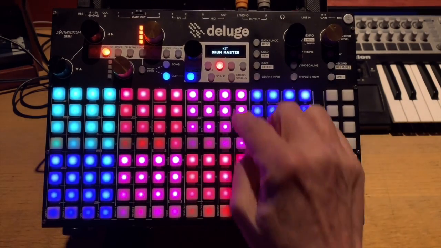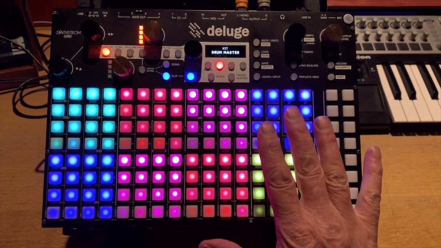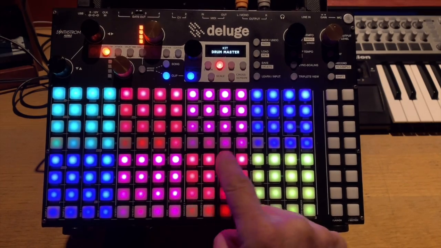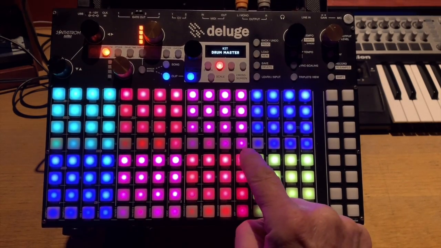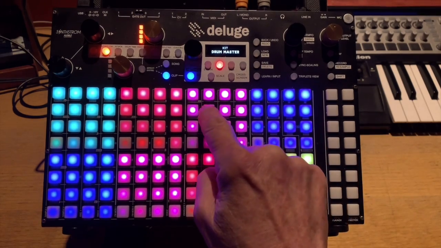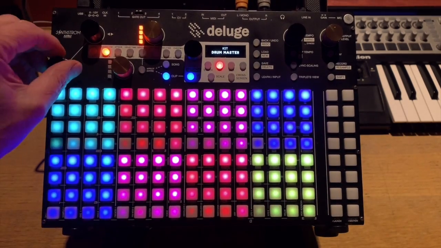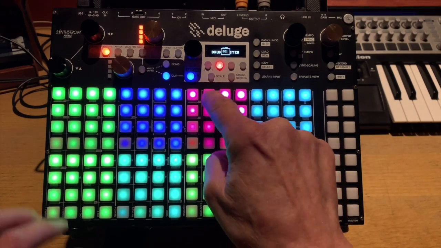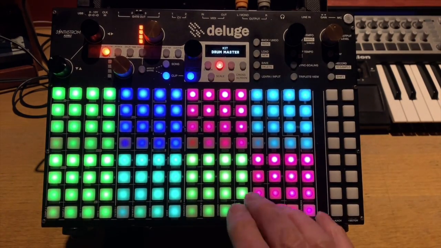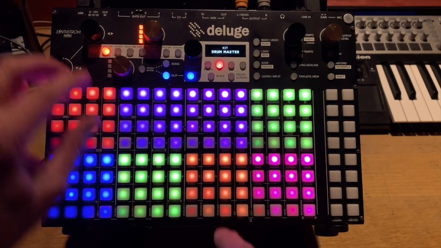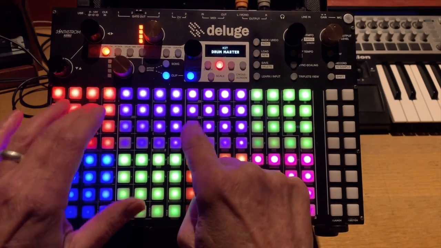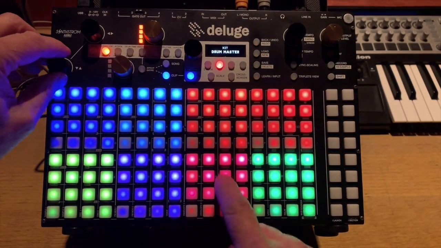Now, the reason that you have so many of them is now these are velocity. So each one gets a little bit louder as we progress from the bottom left and then row by row up to the top. So I can step through the different sounds here. So now you have the ability to play parts in with velocity. So that's really cool.